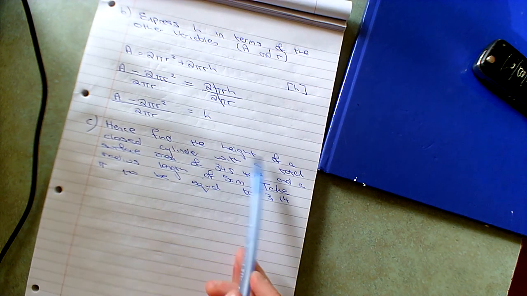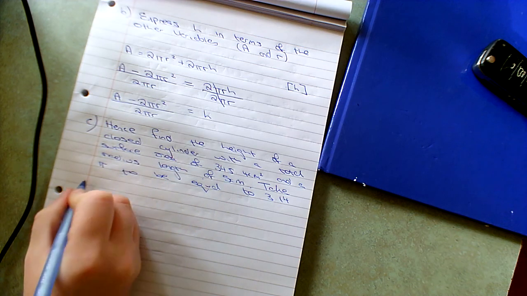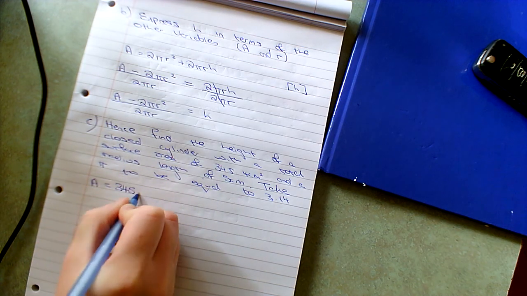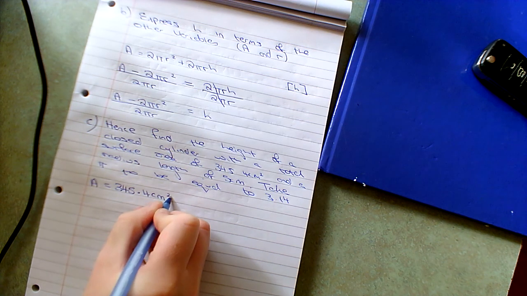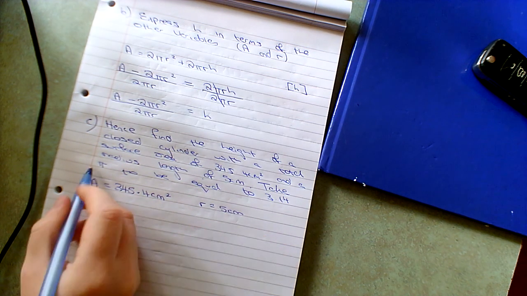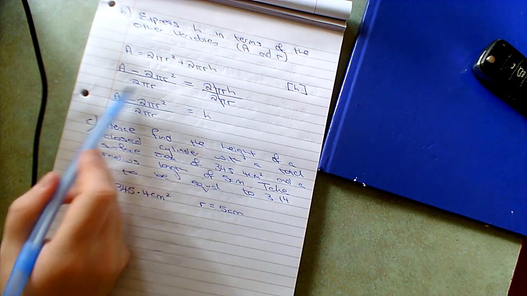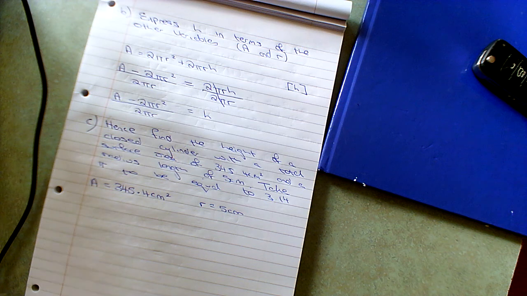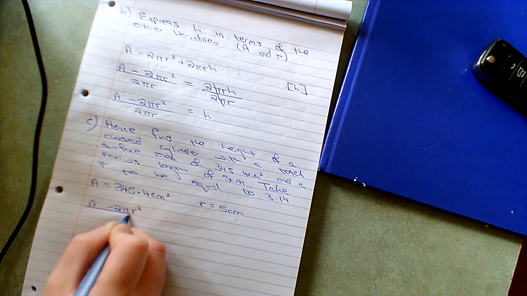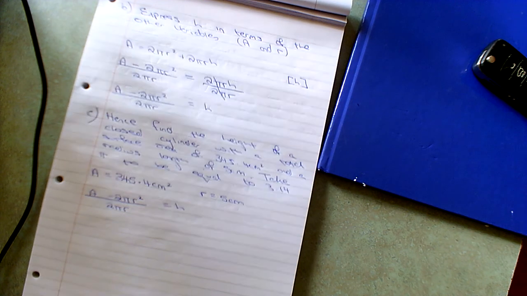The final part of this question says, hence find the height of a closed cylinder with a total surface area of 345.4 centimetres squared and a radius of 5 centimetres. Take pi to be equal to 3.14. So hence means I'm going to use my formula that I've already just derived: A minus 2 pi r squared all over 2 pi r is equal to h.